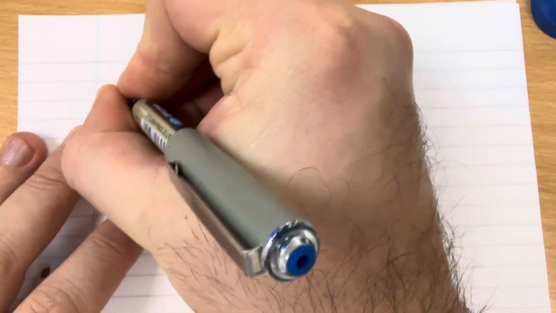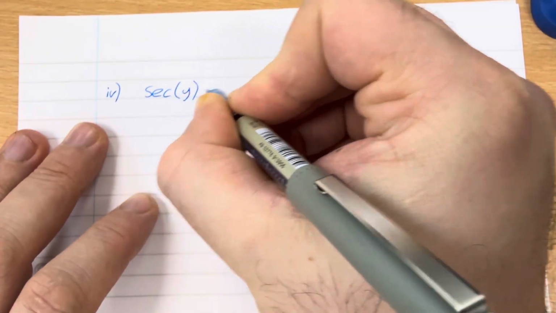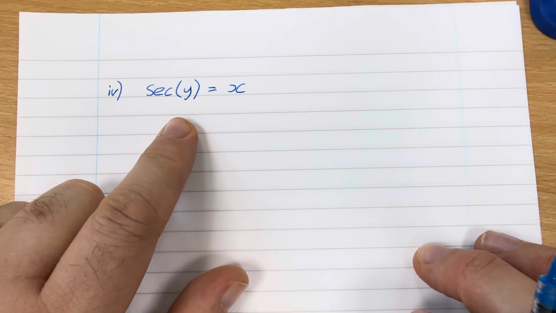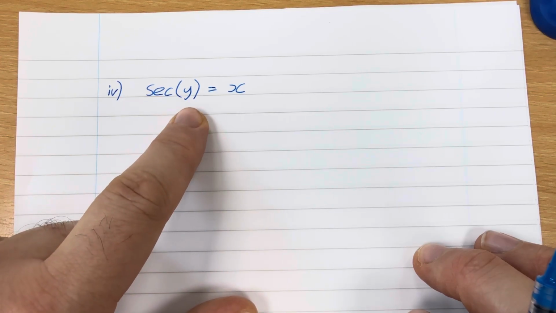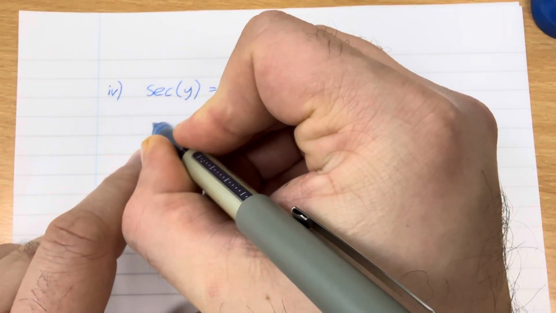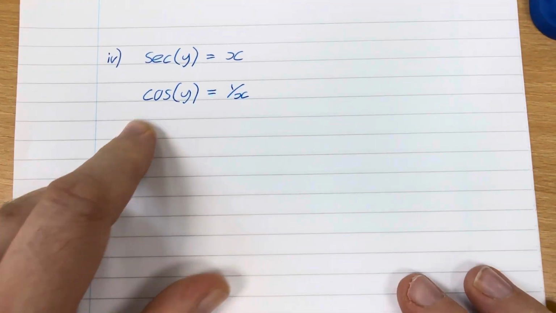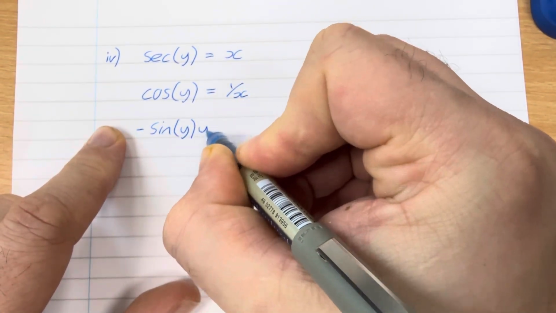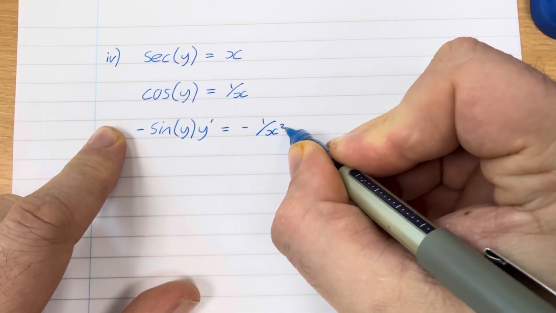So the arcsec, same as before, what we're going to do here is take the secant of both sides. So that's going to be sec of y is equal to x. Differentiate. The differential of sec, you know what? Let's not differentiate sec. Let's reciprocate this. And let's say the cosine of y is equal to 1 over x. I think this might be slightly easier to do. And now differentiate implicitly. We get minus sine y times y prime is going to equal negative 1 over x squared.